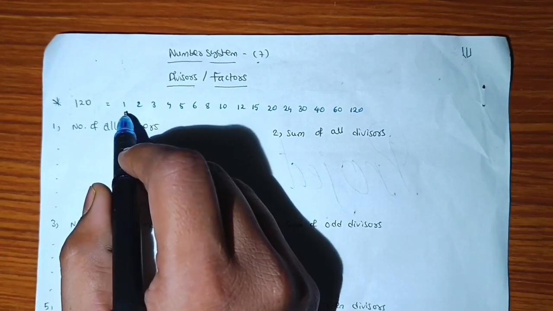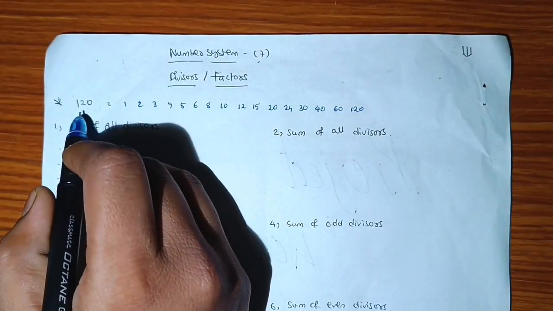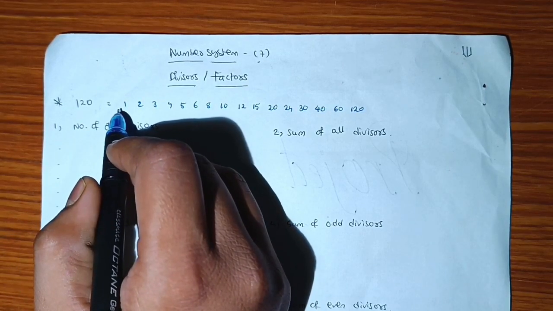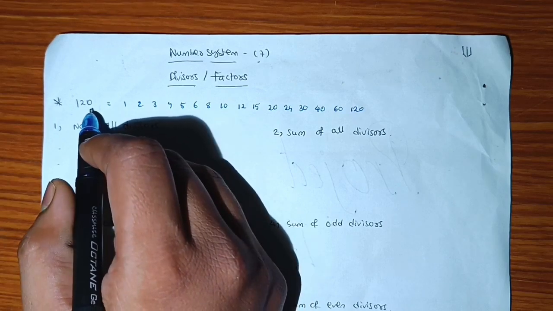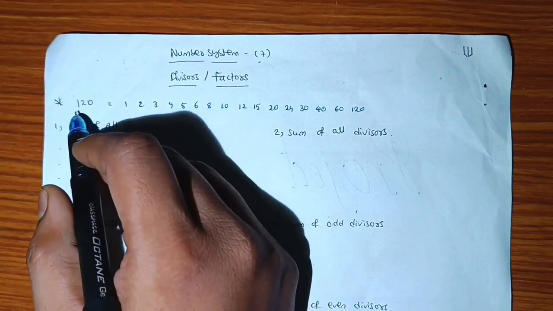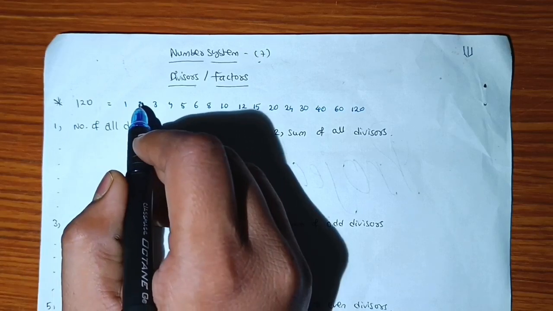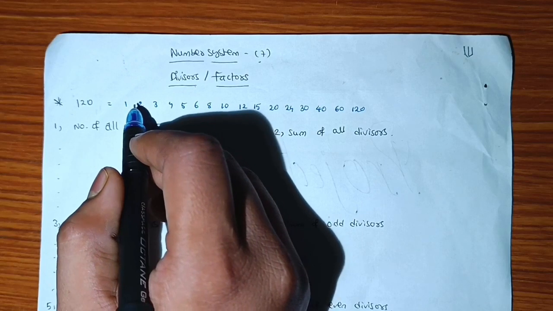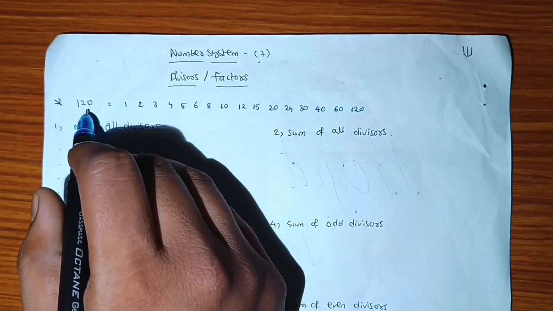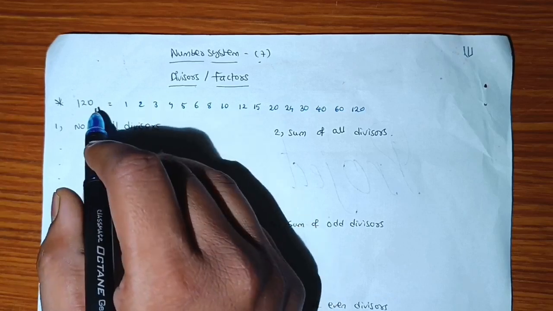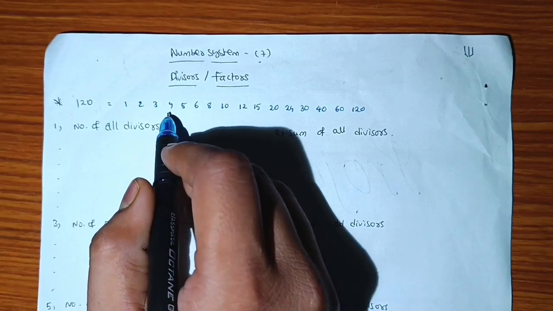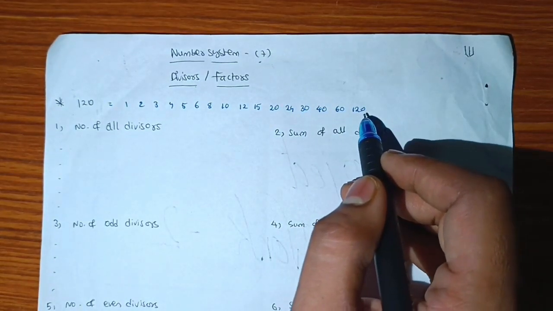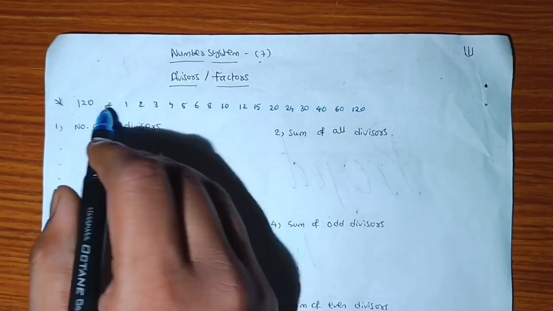Like 120 divided by 1 leaves a remainder 0, so 1 is a factor of 120. Again 2 is also a factor of 120: 120 by 2, the quotient is 60, the remainder is 0, so 2 is also a divisor or a factor of 120. In such a way we have the factors of 120 like 3, 4, 5, 6, 8, and so on. So these are all the factors of 120.